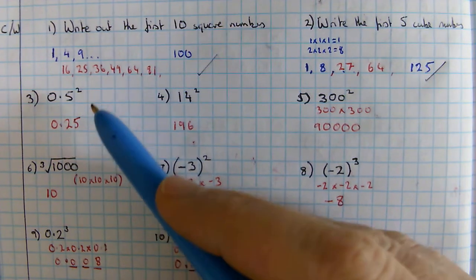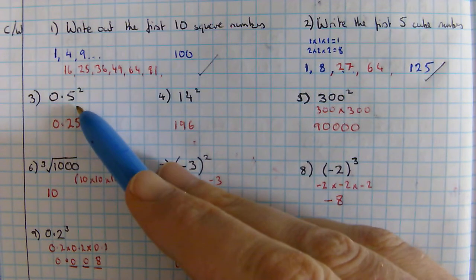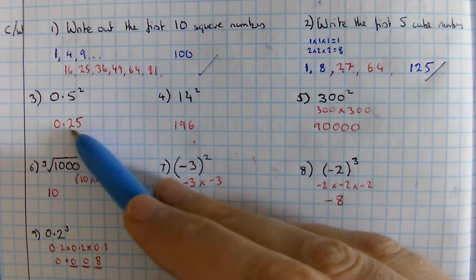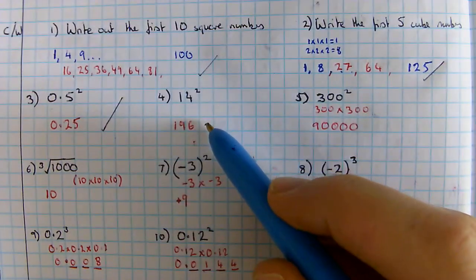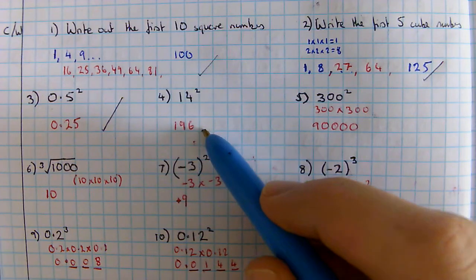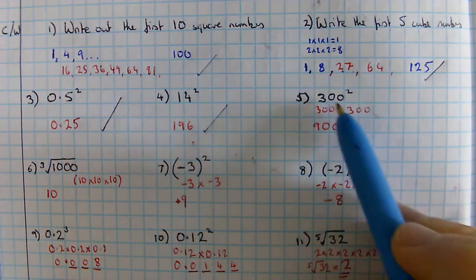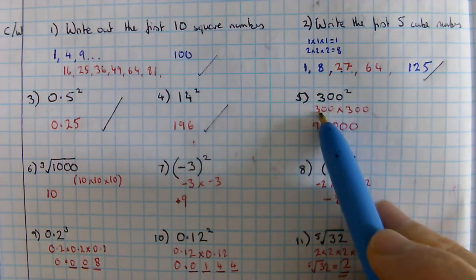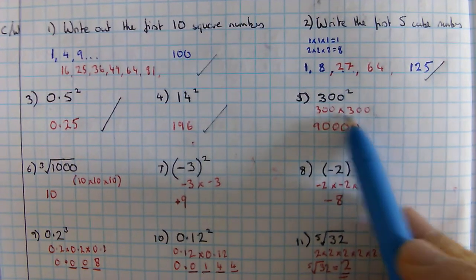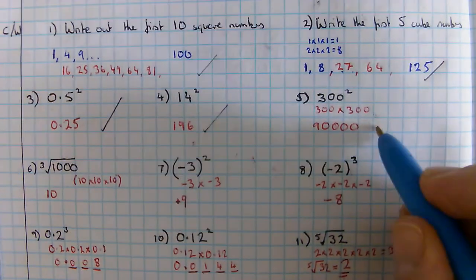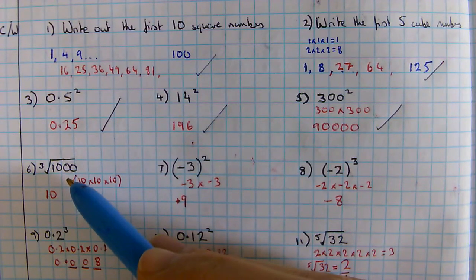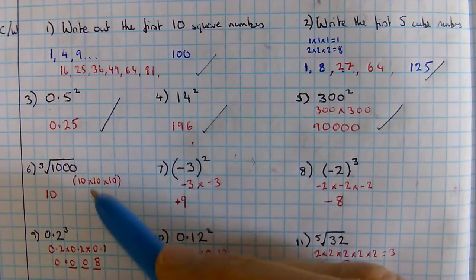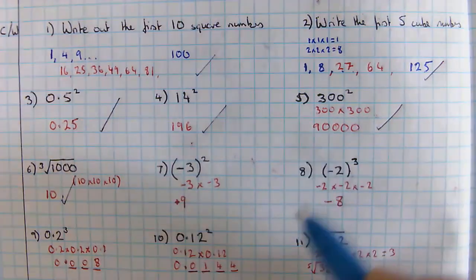Okay, we're starting to go on now looking at square numbers. So 0.5 squared means 0.5 times 0.5. That's going to give me 2 decimal places, gives me 0.25. 14 squared, you just need to do a long multiplication here. 14 times 14 is 196. 300 squared, well, I'm going to do 3 times 3, which is 9, and then I've got 1, 2, 3, 4, 0, so it gives you 90,000. Cube root of 1000, well, it's asking what number times itself 3 times gives you 1000. 10 times 10 times 10 gives you 1000, so your answer is 10.